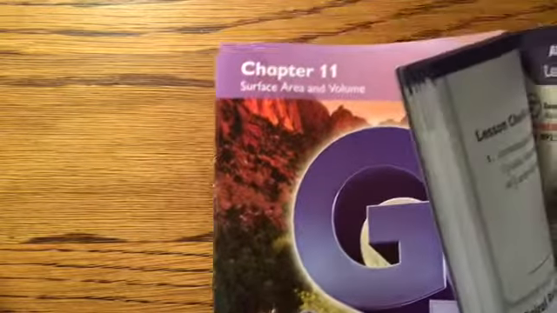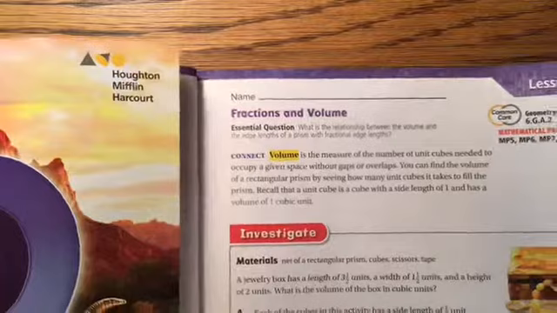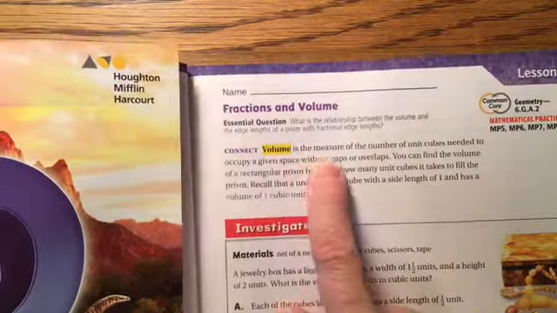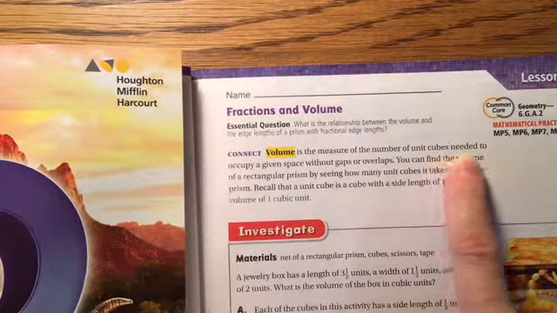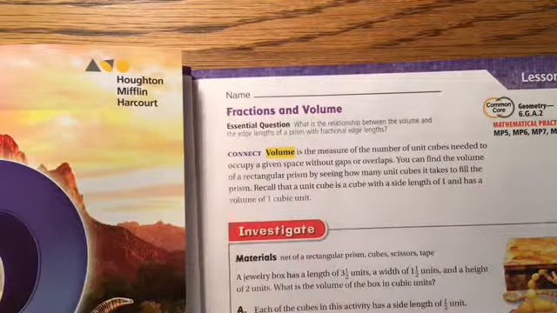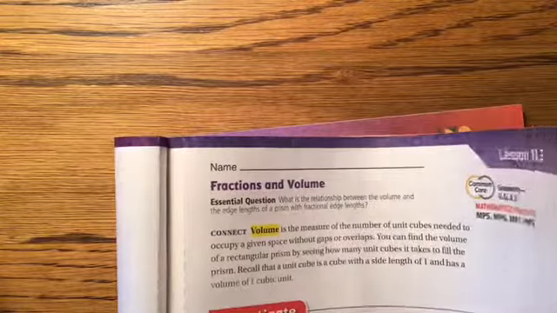Although the one thing I do want to point out at the start of 11.5 is just a definition for volume. If you look really briefly at page 623, which was 11.5, volume is the measure of the number of unit cubes, or cubic units, needed to occupy a given space without gaps or overlaps. All right, so I want to go back to 11.6 first, get myself there, and then I'll show you some pictures.